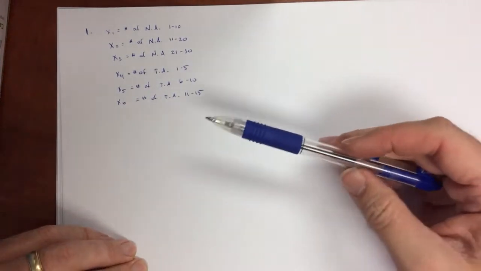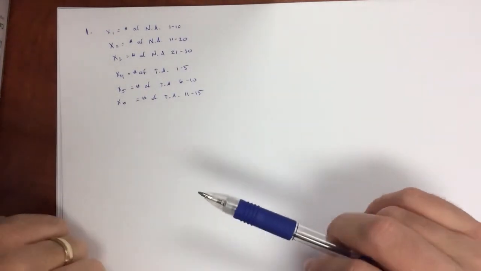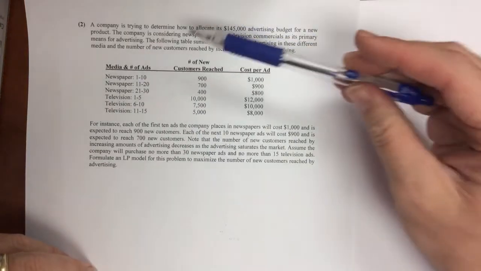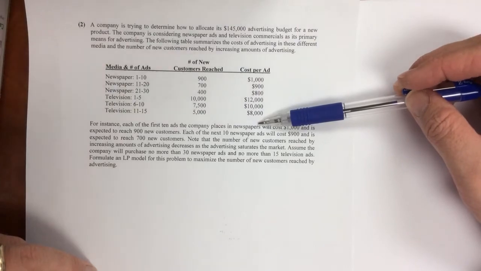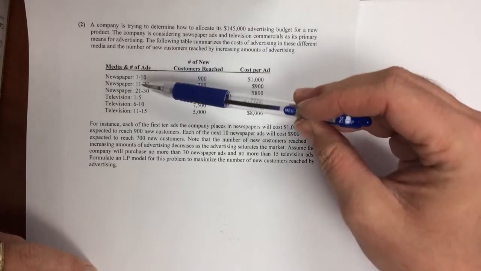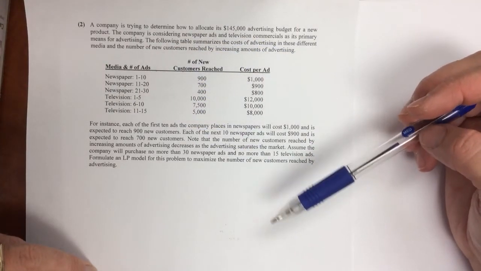The reason we set this up this way is that our variables represent what we get to choose. Looking at our question, we don't get to choose the number of new customers, and we don't get to choose our cost. What we get to choose is how many ads we place in different mediums. And so that's what we want our variables to be.